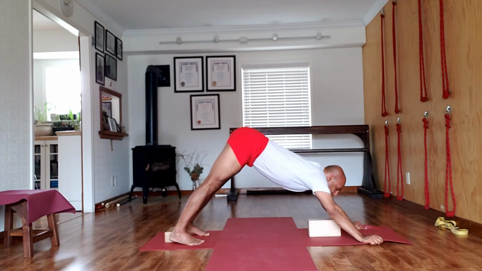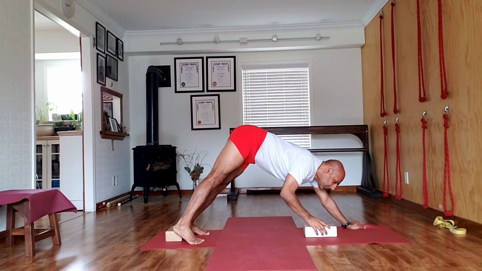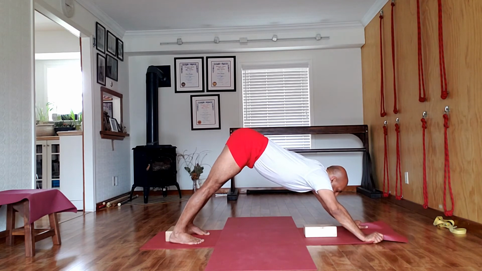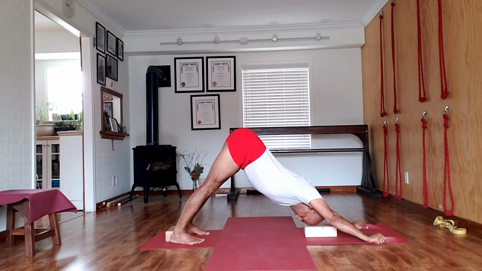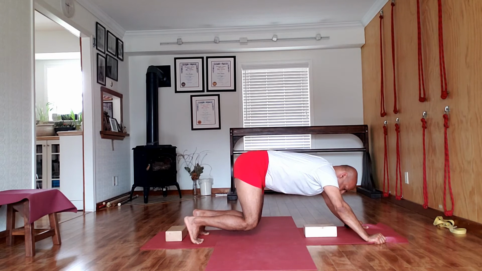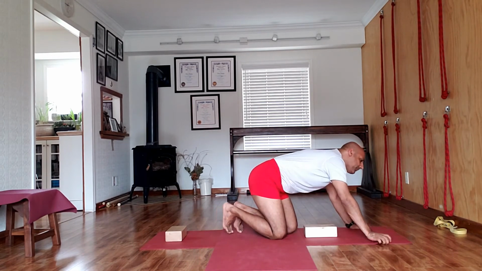And then, if possible, you can reduce the height of the brick and continue. Now slowly bend the knees and come up.